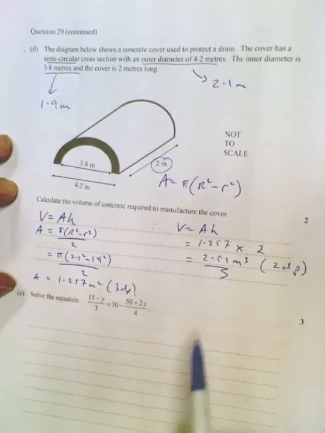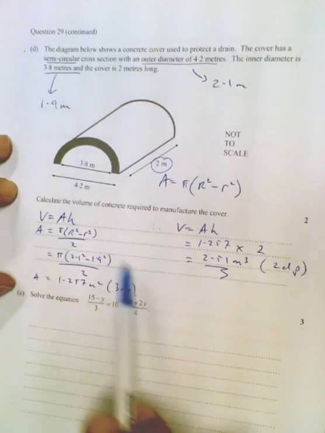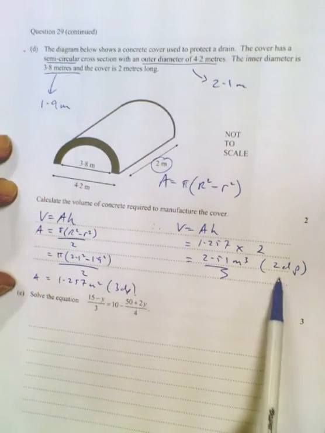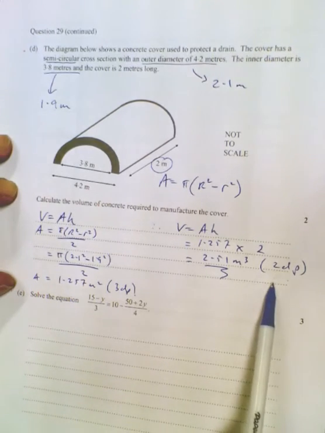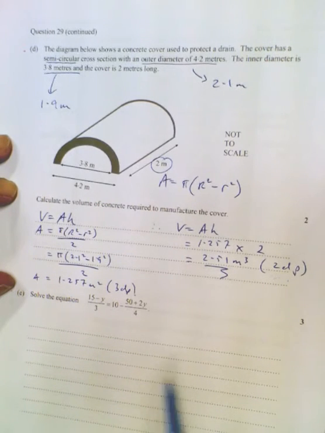It doesn't specify how to round off, so you round off how you feel appropriate, but making sure to stipulate how you round it off. That's it. That's how you find the volume of that particular prism type shape.